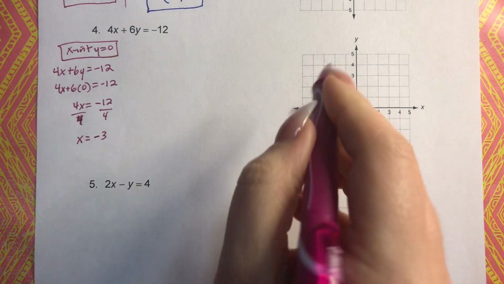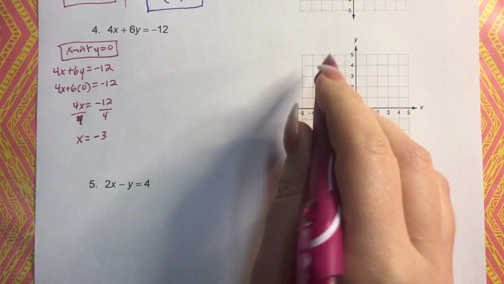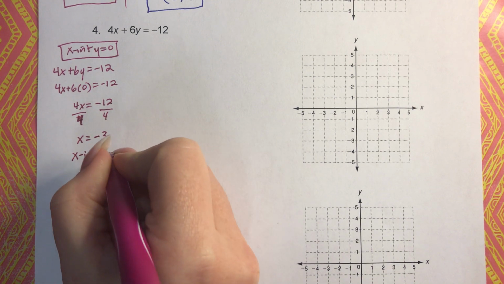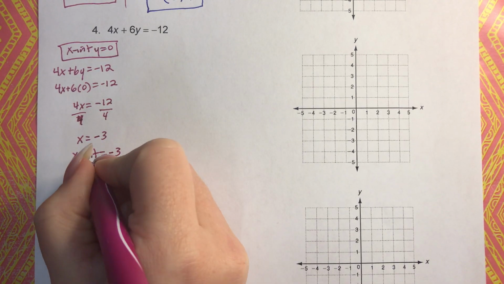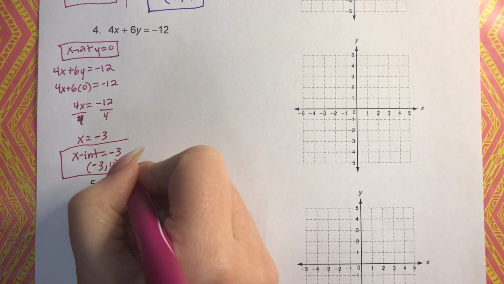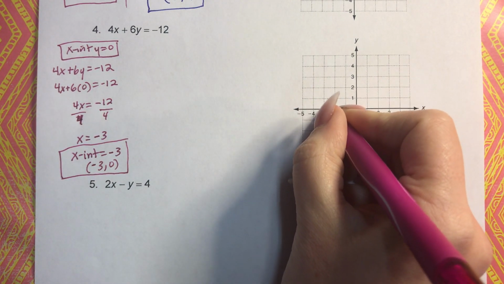Negative 3 would be a vertical line. We just want that point, so we're going to write the x-intercept equals negative 3. That means just that point, or (-3, 0), the ordered pair. Make sure you put the parentheses around the ordered pair, and boom, we have it right there.